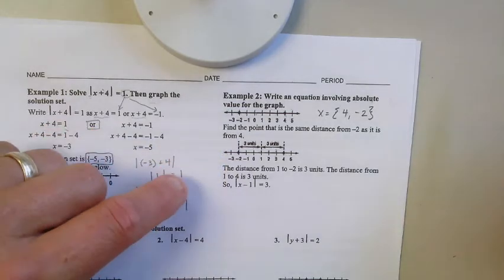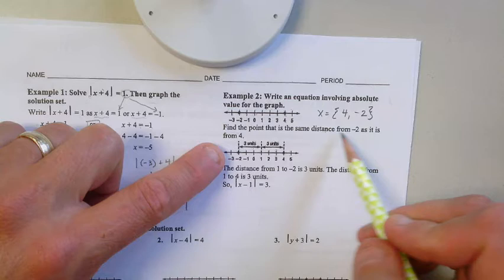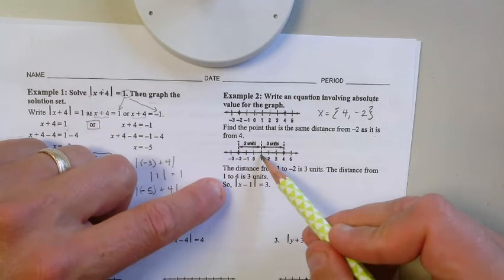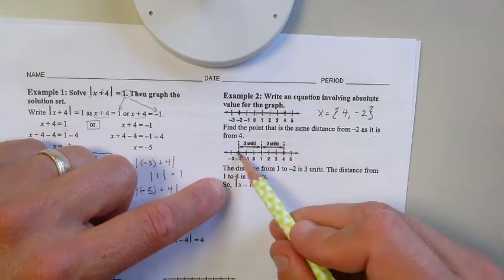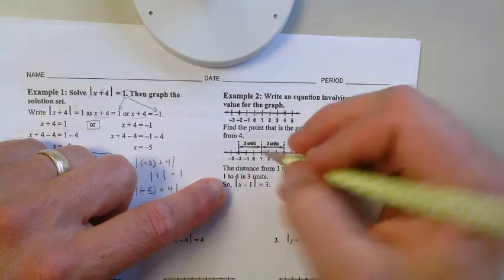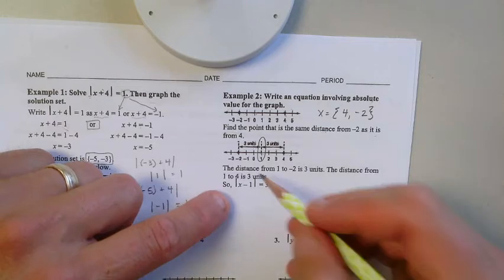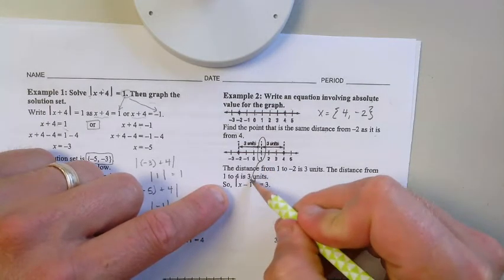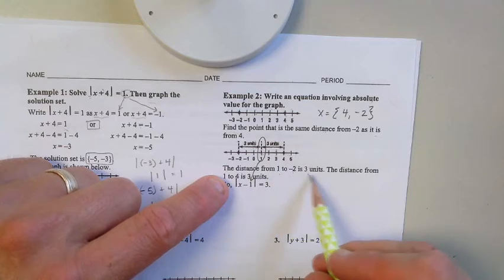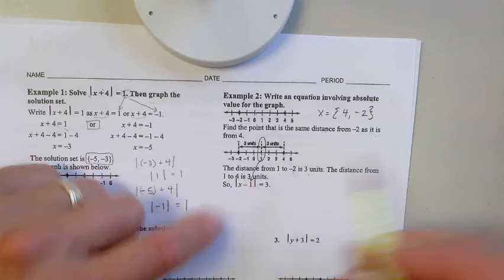Okay? Now, what they're asking you to do, it says find the point that is the same distance from -2 as it is from 4. Well, we call that the midpoint, right? The middle point between these two. So if I count 1, 2, 3, 4, 5, 6, if I go halfway, that 1 right there is the middle value, okay? So that middle value we go ahead and put in right here. It says here, the distance from 1 to -2 is 3 units. The distance from 1 to 4 is 3 units, okay?